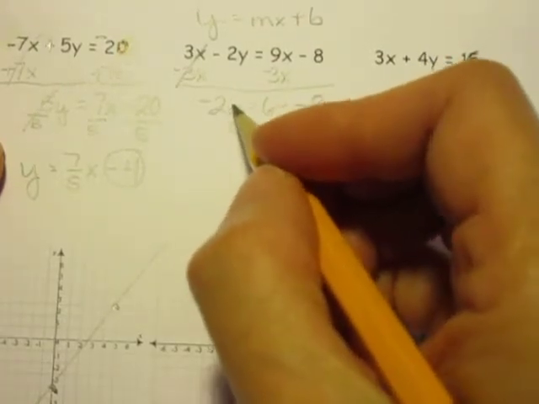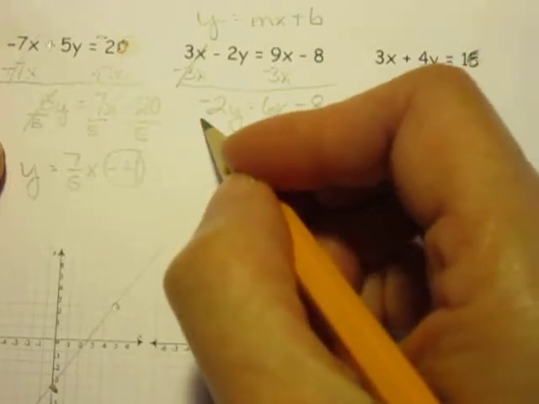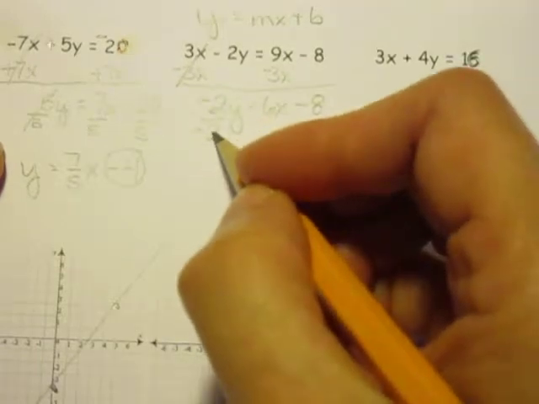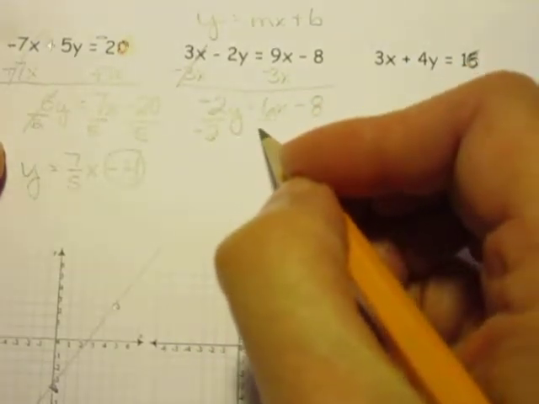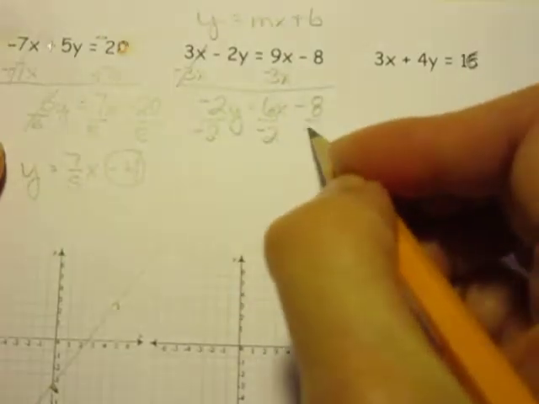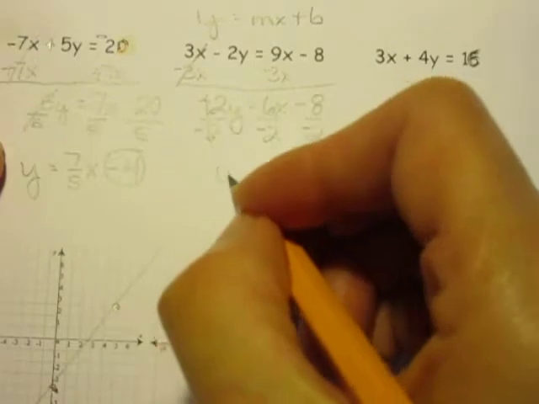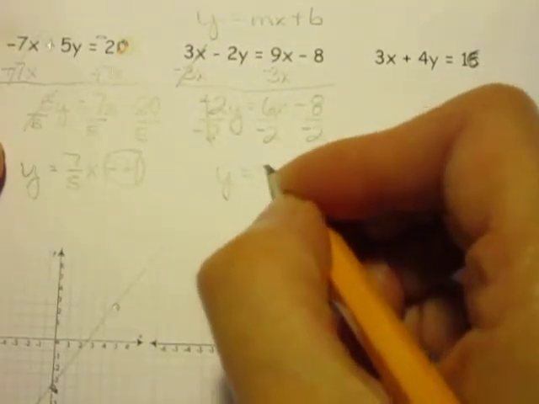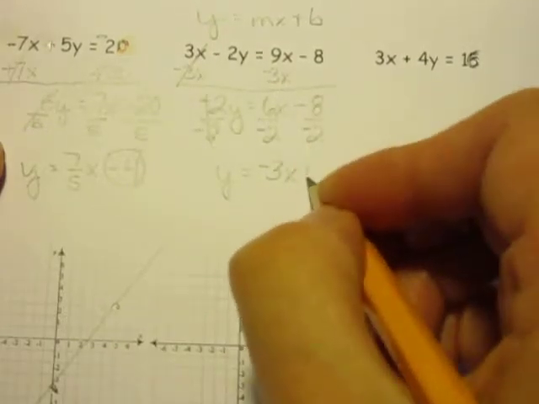And I do that by recognizing that this is negative 2 times y. We undo that multiplication with division. So I'm going to divide that term by negative 2. If I divide that term by negative 2, in order to maintain this balance, I have to divide each term by negative 2. So this is something we've done before. So y is equal to, and then negative 2 goes into 6 3 times, and so that would be a negative 3x, and then negative into negative is going to give us positive 4.